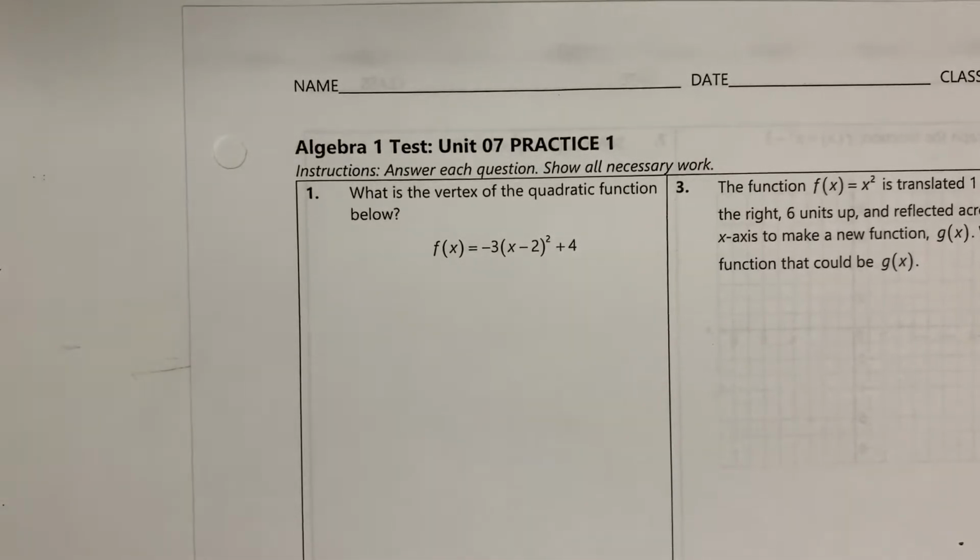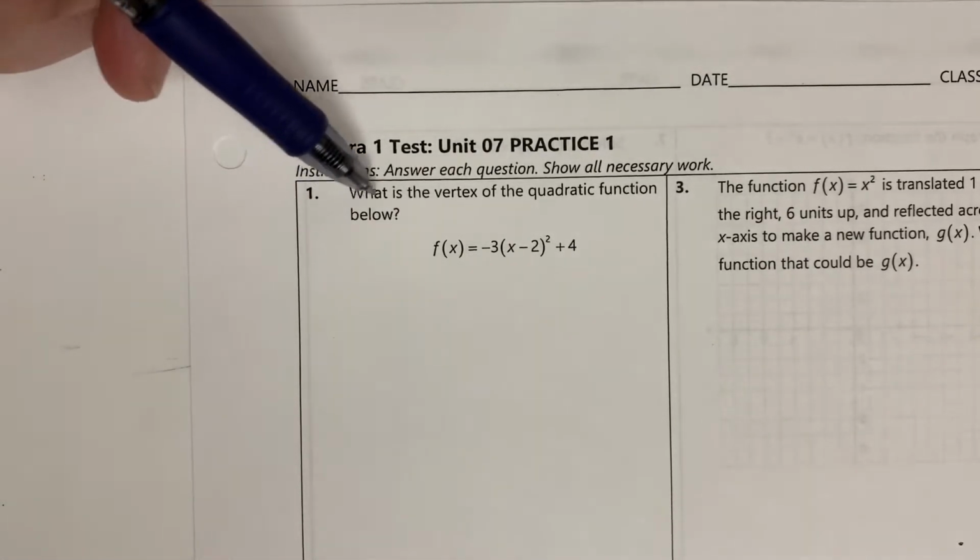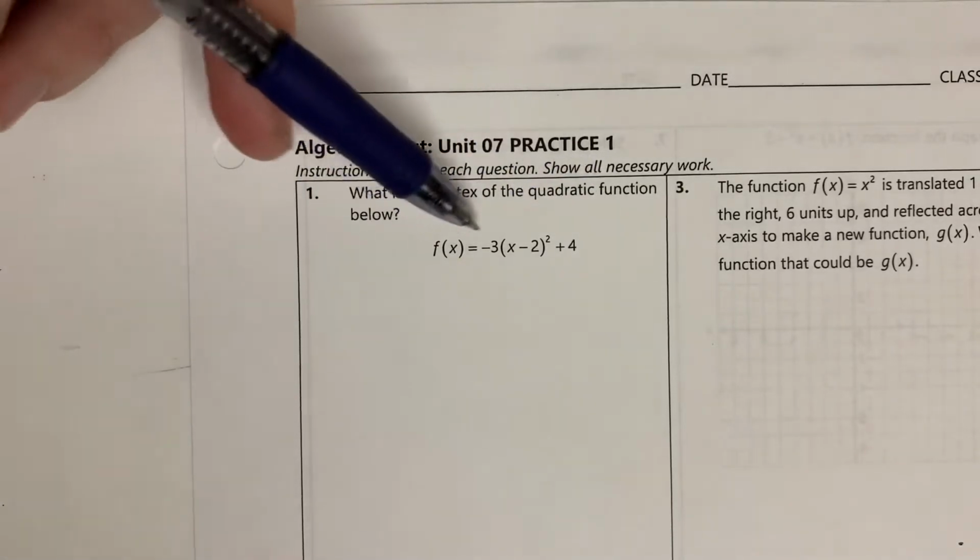Hey guys, in this video we're going to look at the solutions to both of the practice tests for the Algebra 1 Unit 7 test, starting with practice test number 1, and then we'll move on to practice test number 2. And so question number 1 says, what's the vertex of the quadratic function below?